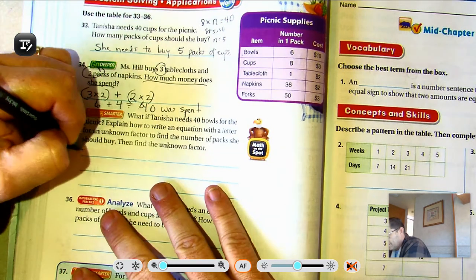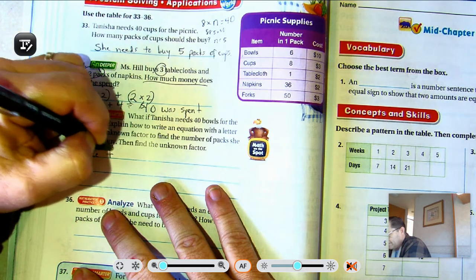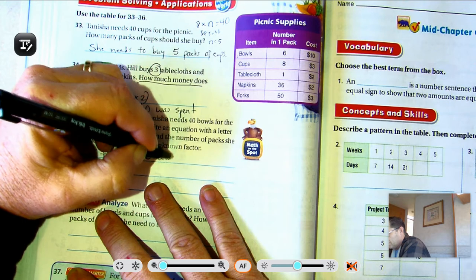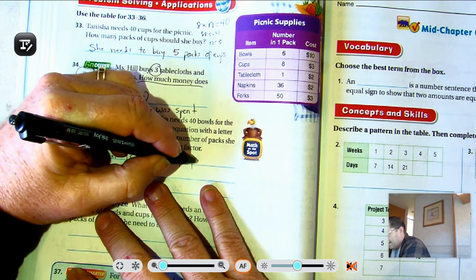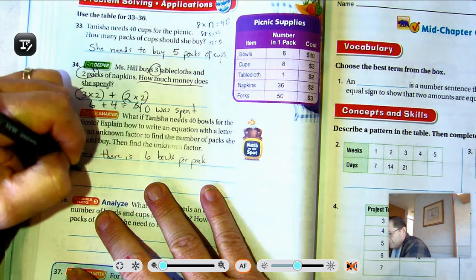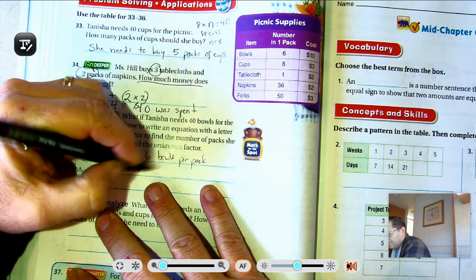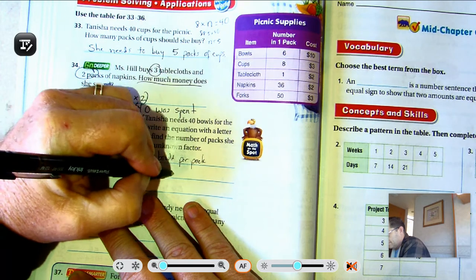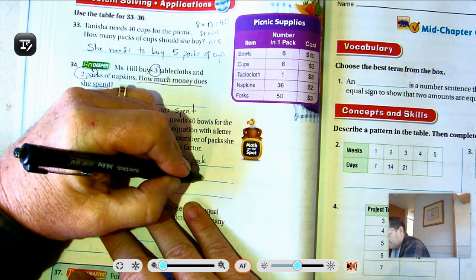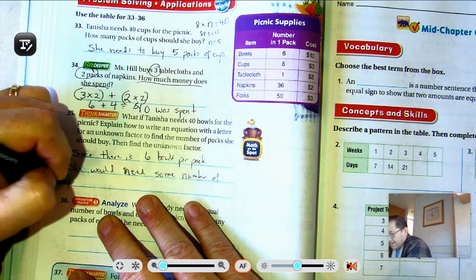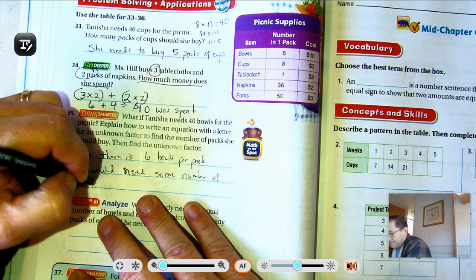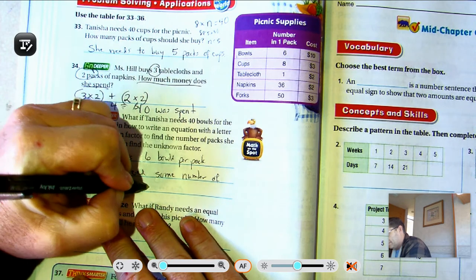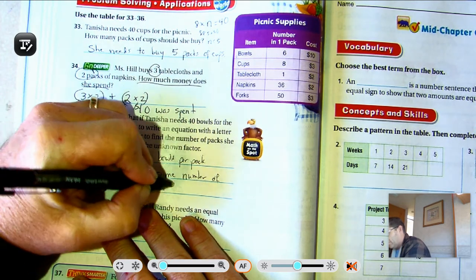So since there is 6 bowls per pack, she would need some number of packs times 6 to equal 40.